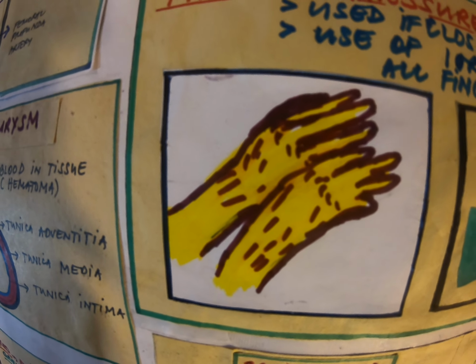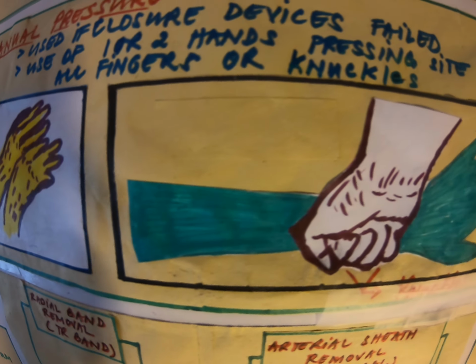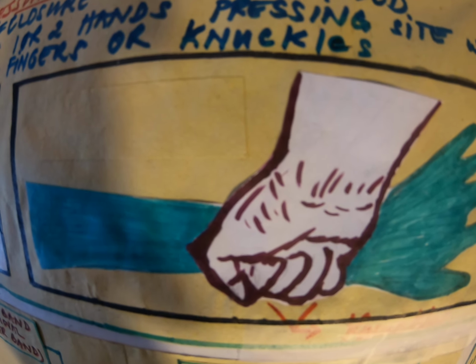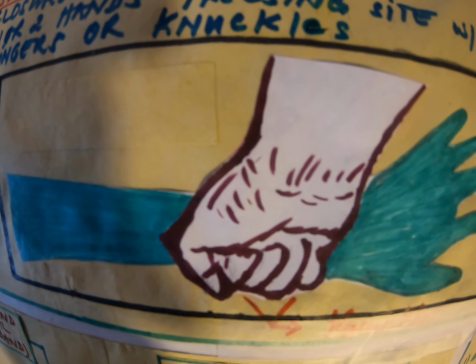Okay. So what if there's a hematoma? That's a different story. You use the knuckles of your hand. This is it. They're better, and you get less fatigue. You last longer with this kind of maneuver.